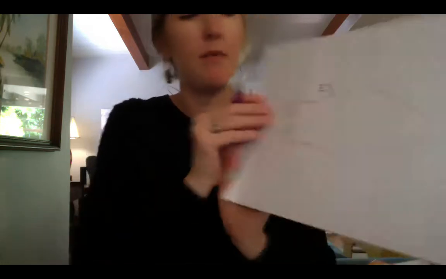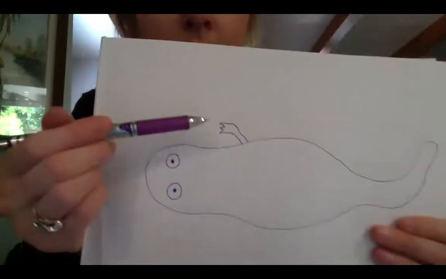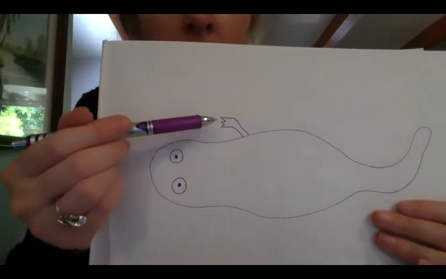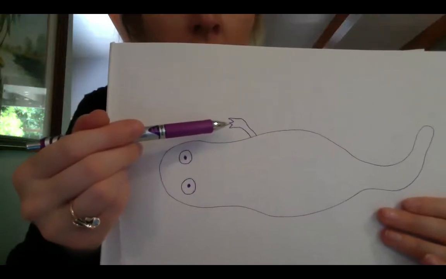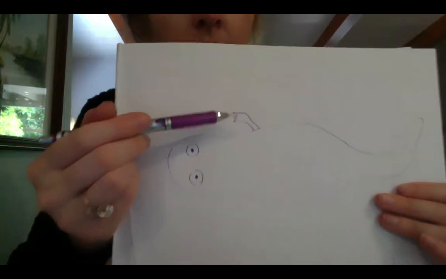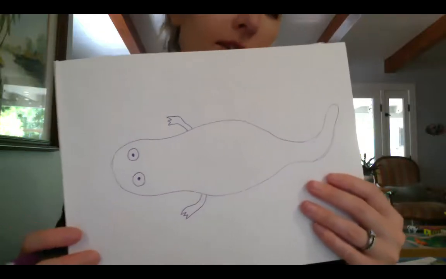So the front ones are pretty easy. Mine are a little small, but when they come out, this is kind of like a W or an M. But remember, it's webbed feet. They're nice and pointy. Think of drawing either an M or a W, and you want to do that on both sides. Okay, it kind of looks a little like a ghost, huh?